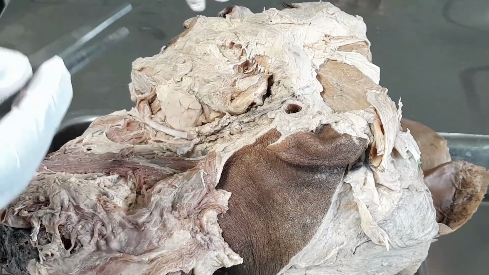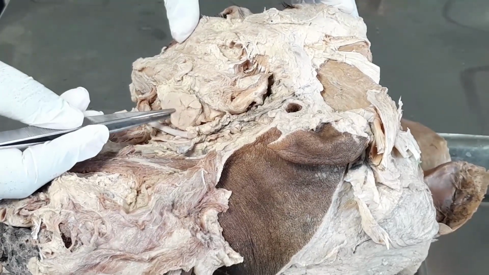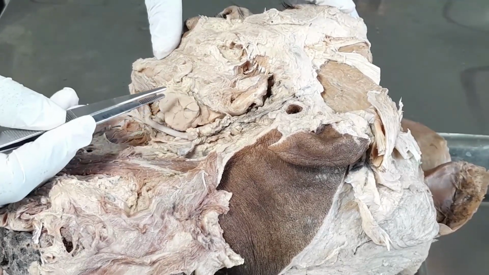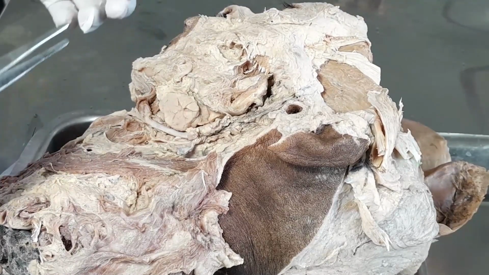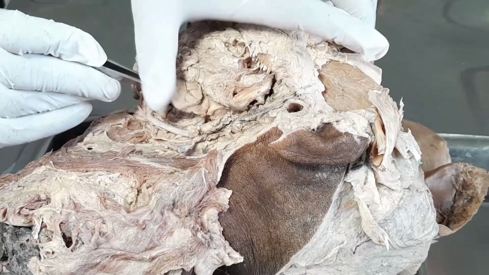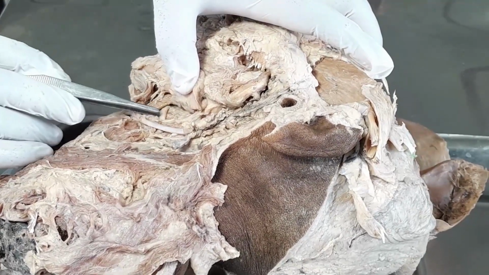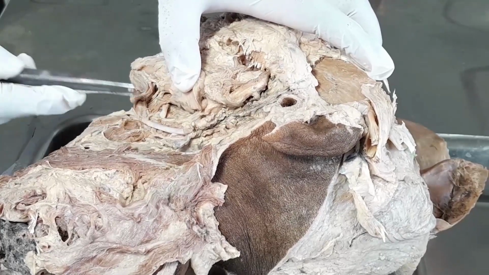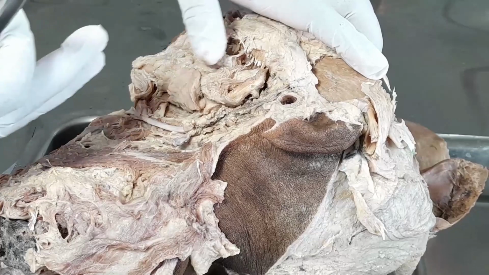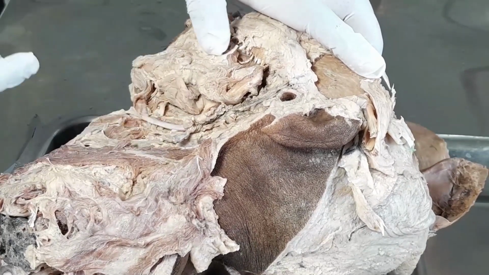Next, what are the contents of this submandibular triangle? The first one is the submandibular gland, which is present in the submandibular or digastric triangle. Along with this gland we can see submandibular lymph nodes. Then the hypoglossal nerve, then the facial artery. These are the structures present on the anterior aspect of this digastric triangle.